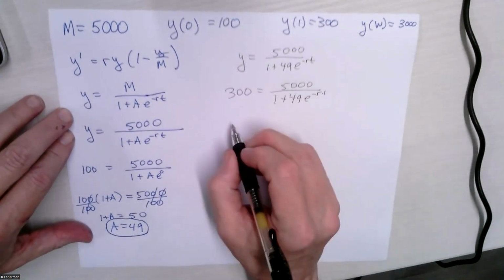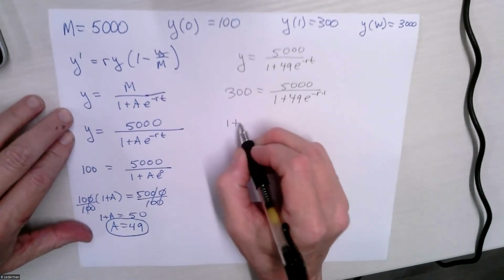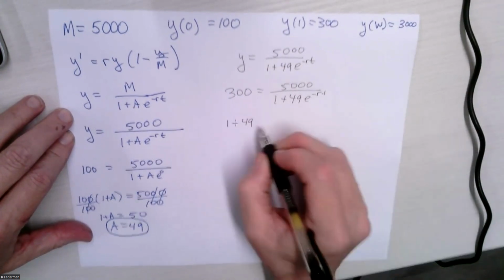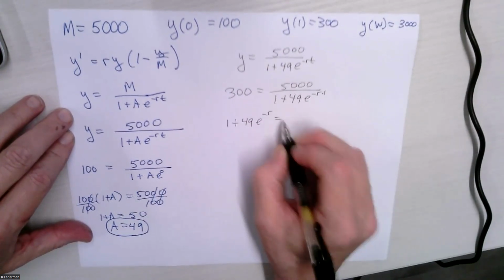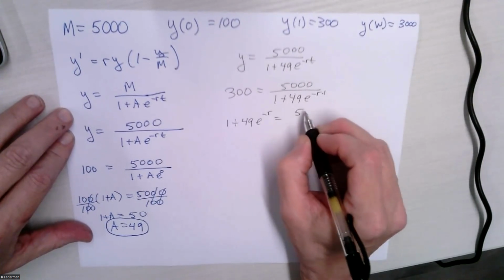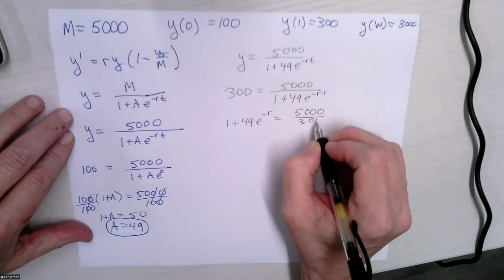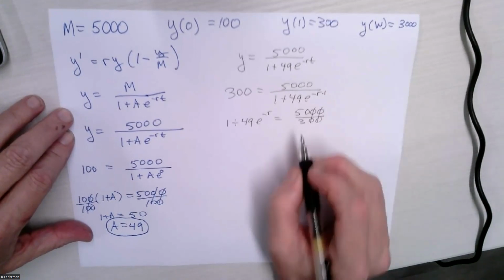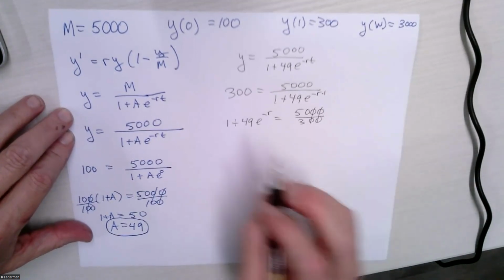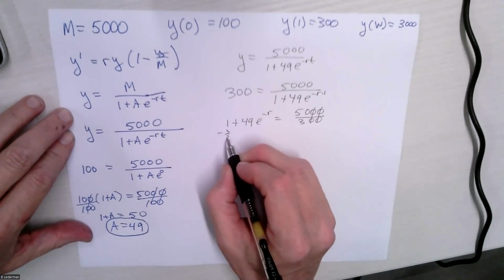And now we get 1 plus 49 times e to the negative r, I'm sort of cross multiplying now, is equal to 5,000 over 300, which is just 50 over 3. So I subtract 3 over 3 from each side.